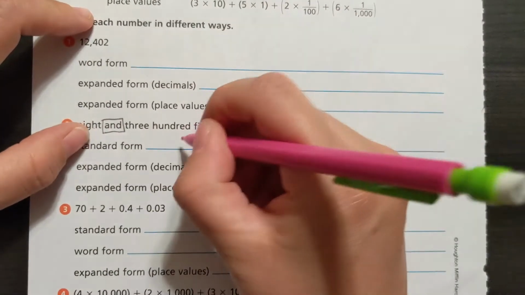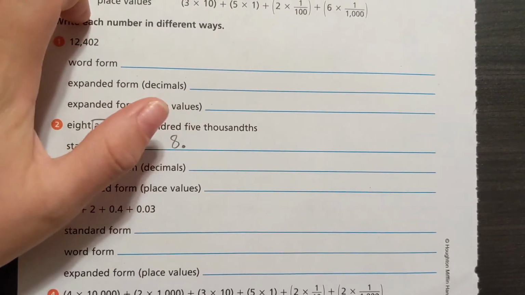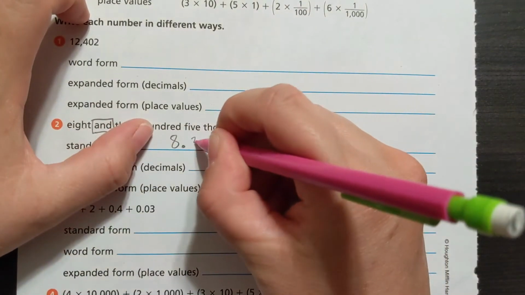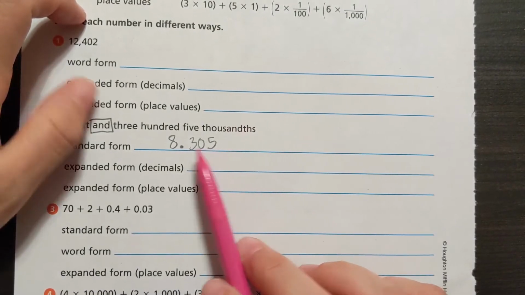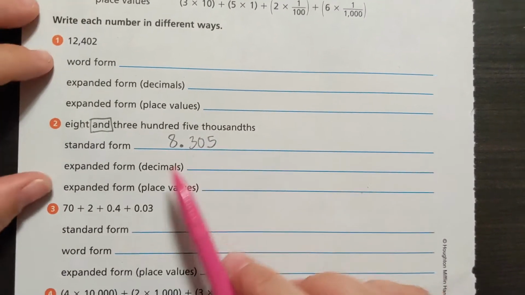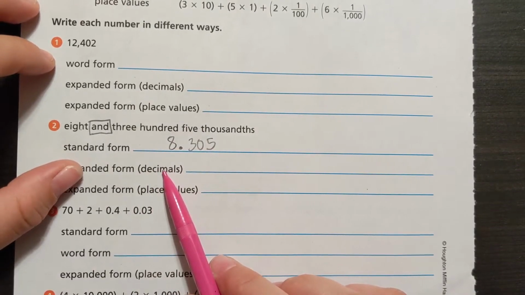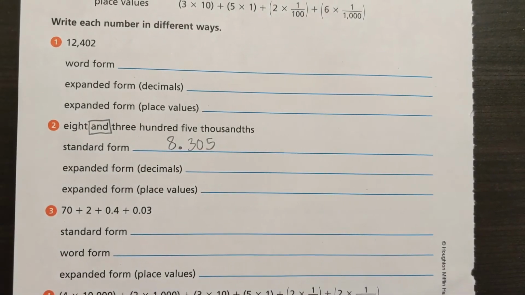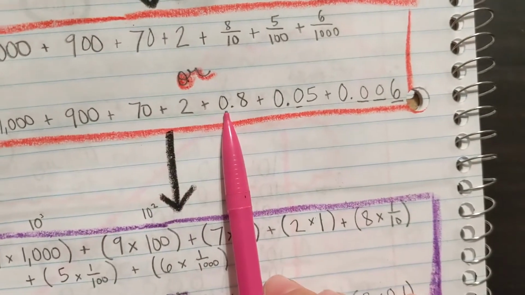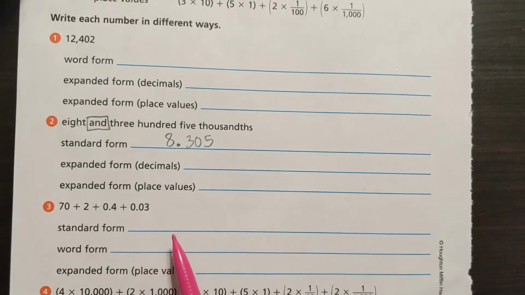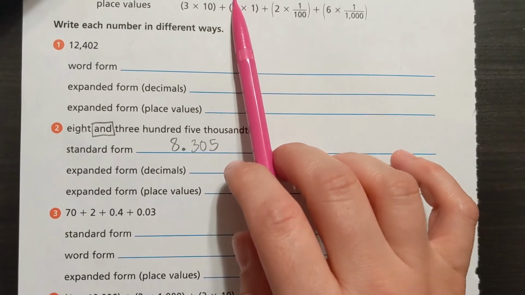8 and. So that looks like this. 8 and 305. Write 305. And make sure it ends in the thousandths. It did. 8.305. Next, they want me to take it to expanded form and use decimals. So I can use my journal, expanded form using decimals, would look like this. In their situation, they did it. That's what expanded form meant to them, in decimals.